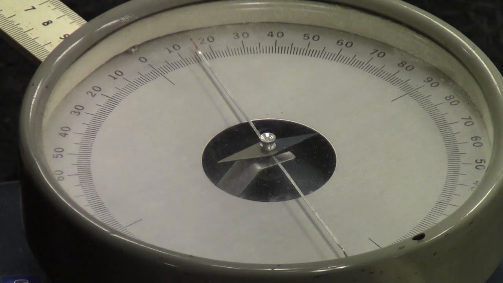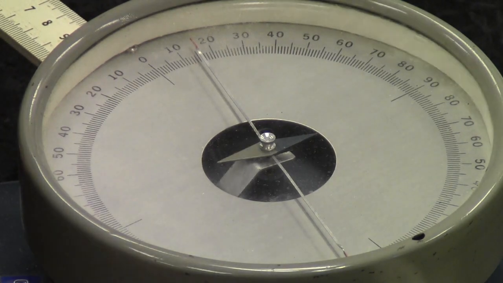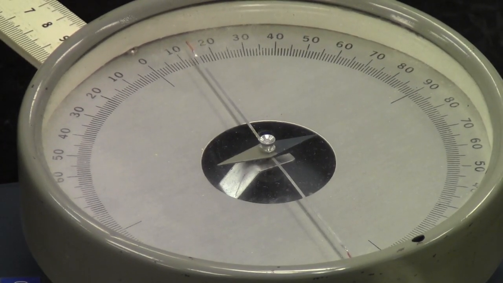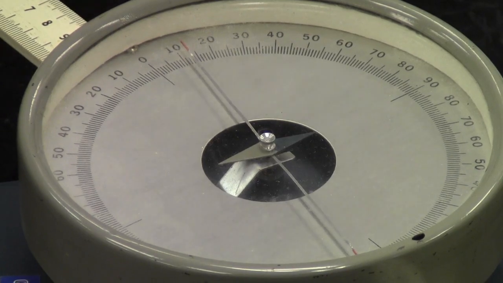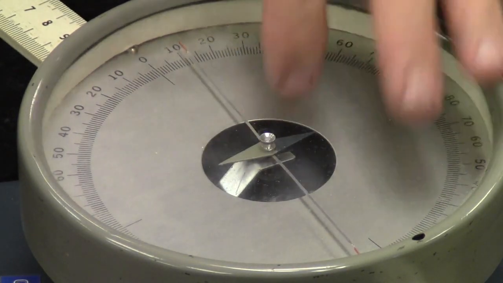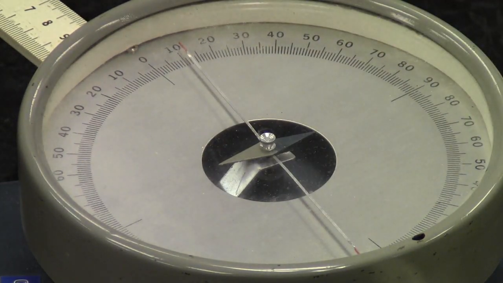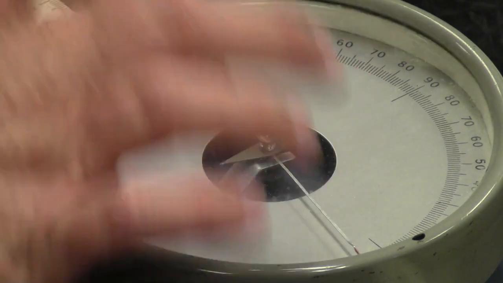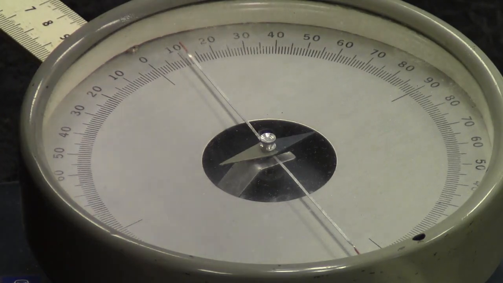And so we are at about 9 degrees. 32. Oh, didn't move.